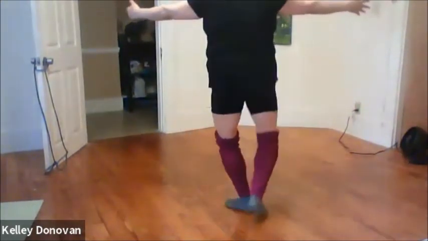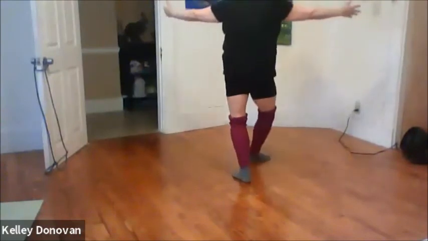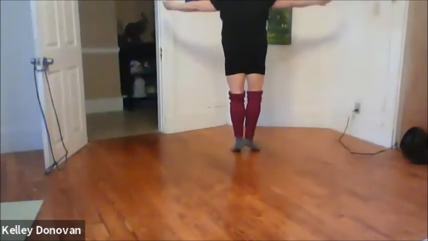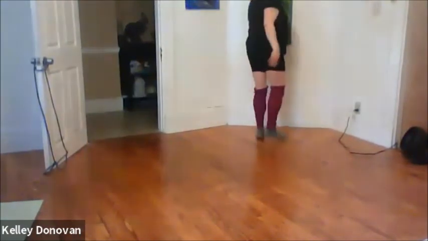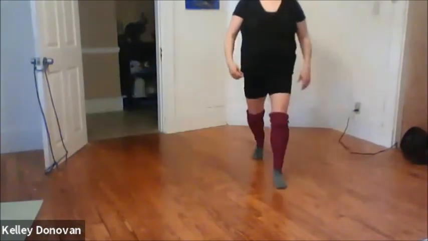Let's go the other way, whichever way that is for you. I'm going to turn around and go this way. Maybe it'll be easier to see it from the back. Here we go, and down, up, up. Down, up, up. Down, up, up. Down, up, up. How did that go?